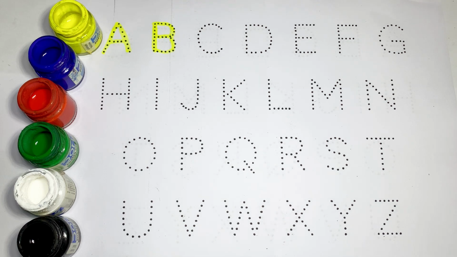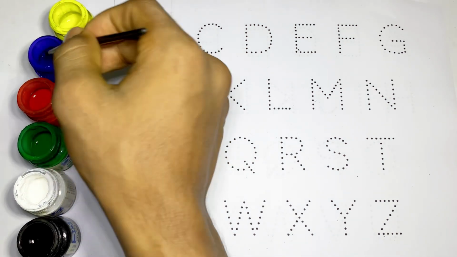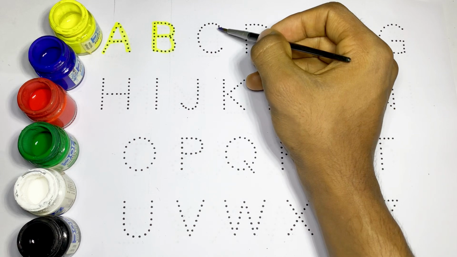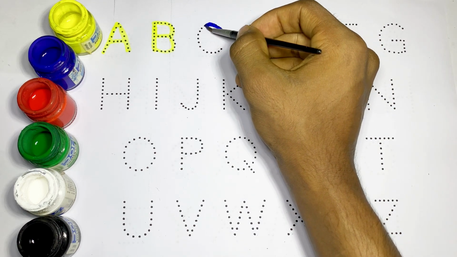Kids, now draw C. C for cat, C for car, the alphabets of C, and use blue color. Blue color.